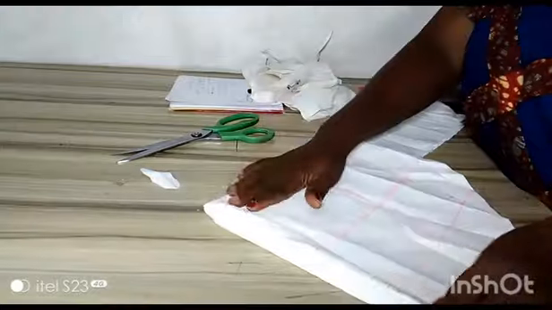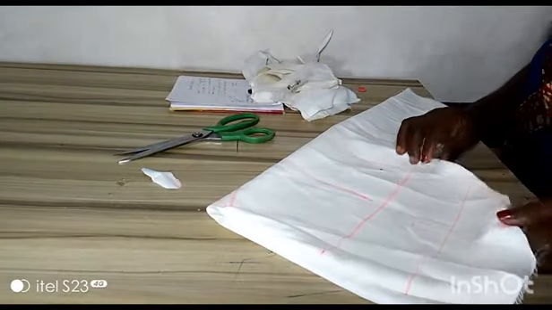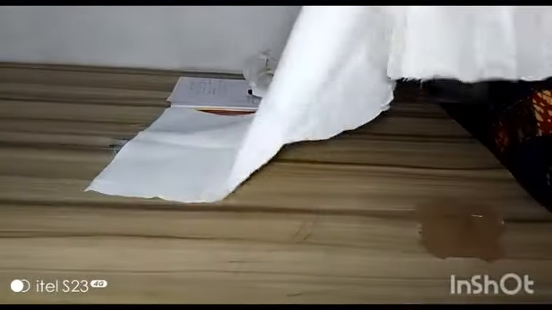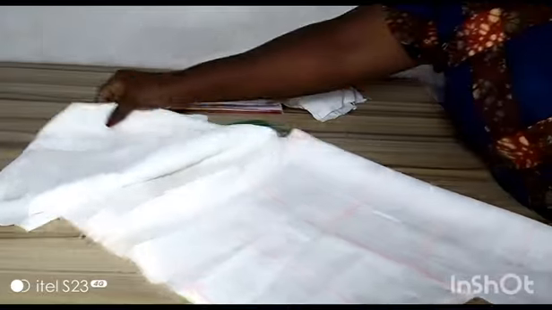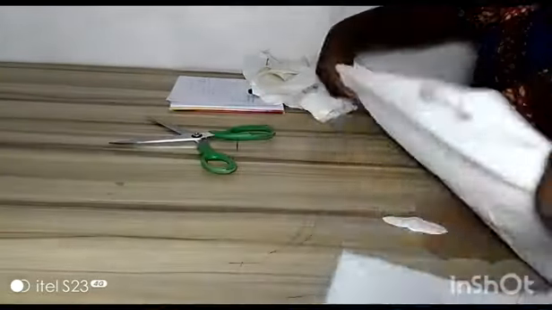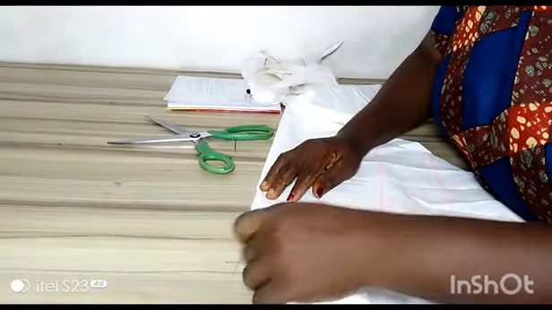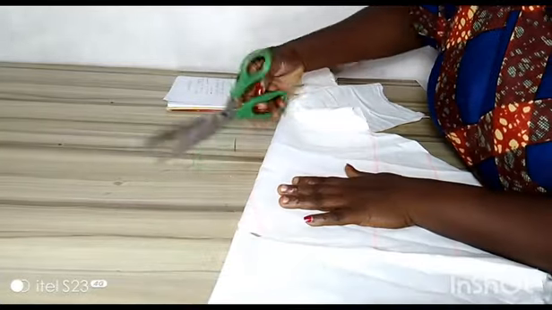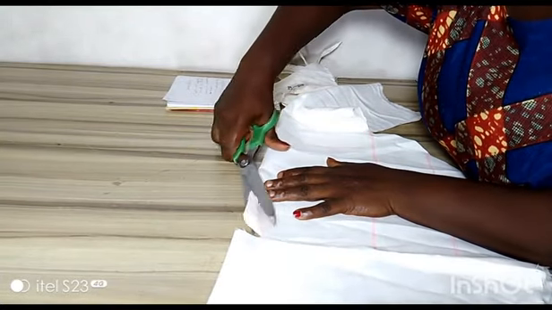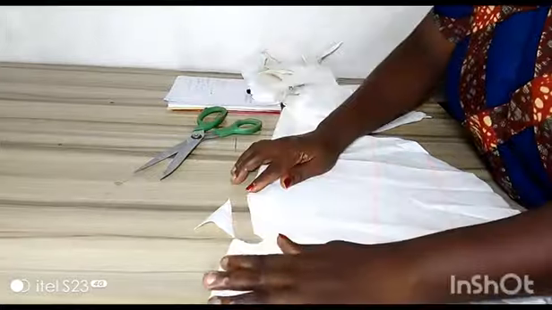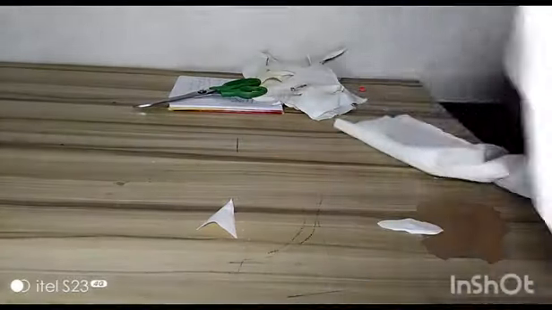So that is it. Then you will now open it up like so. You open it up, fold it back. Then you will cut out the front neck depth. So this is our front and back neck depth.